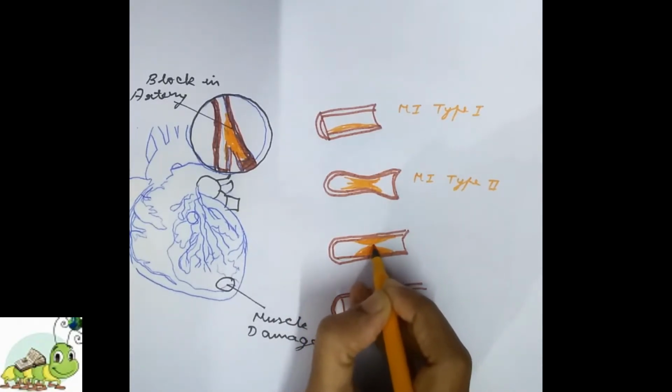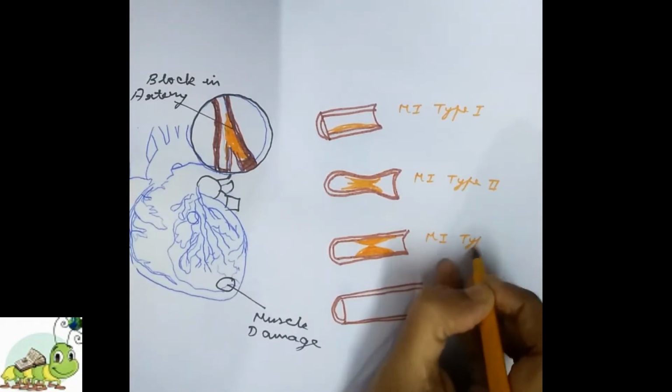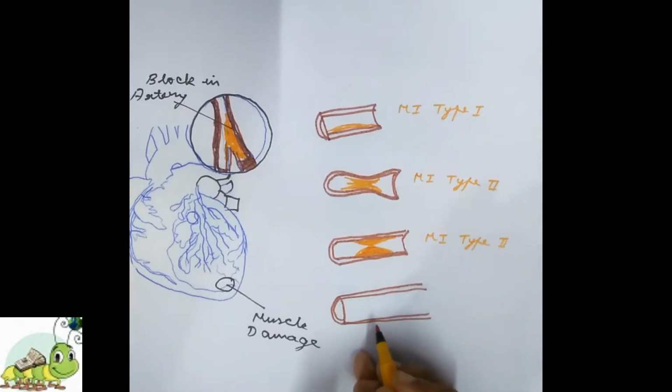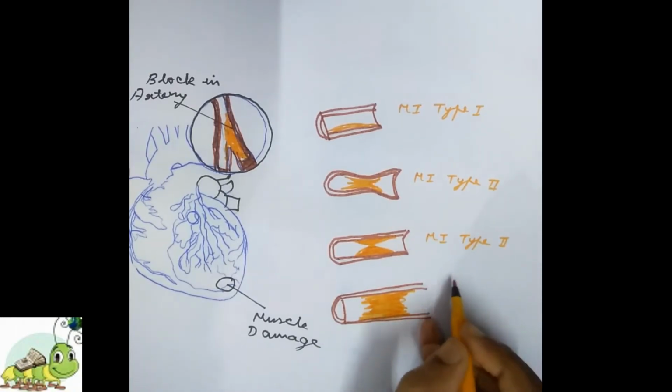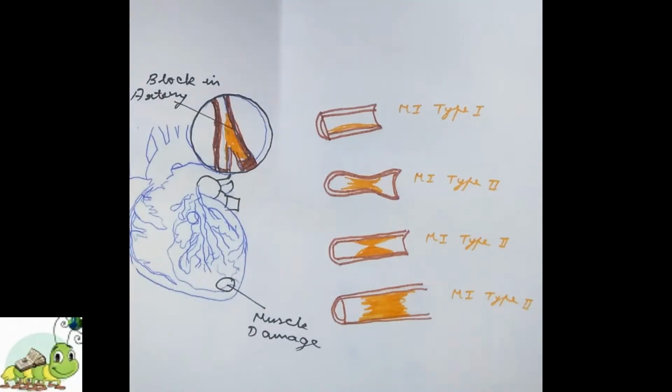The most common cause of a myocardial infarction is an atheroma, a lipid collection in the artery walls. Risk factors for myocardial infarction include obesity, high blood pressure, smoking and diabetes.